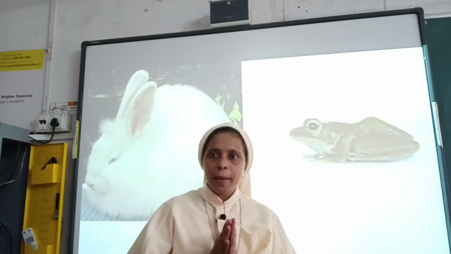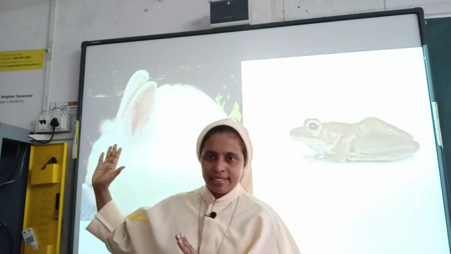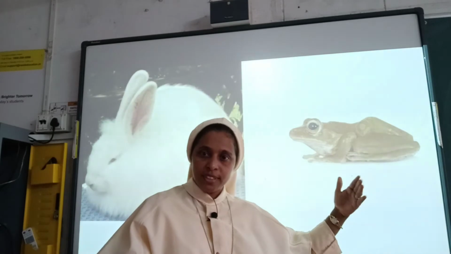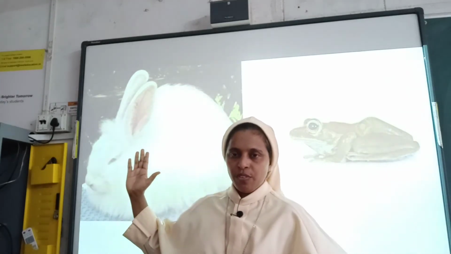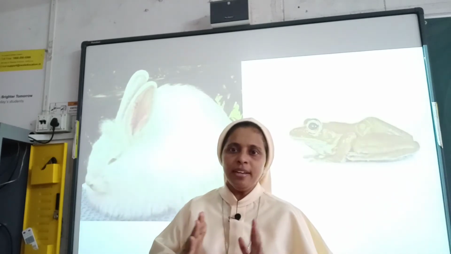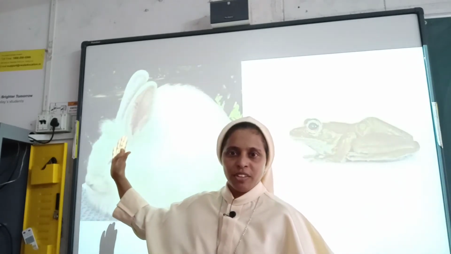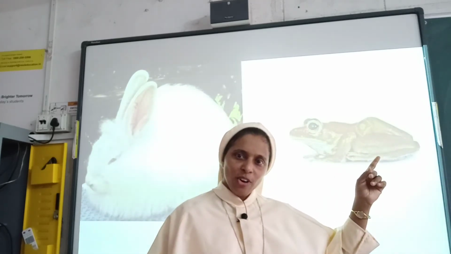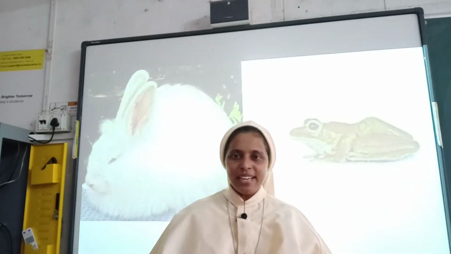Is it clear? So now you have learned one characteristic. With this key we are going further, and we are learning another feature also. So the first feature we are learning is the external feature. Okay, external as well as internal features will be discussed. The external feature we can see is that the rabbit has fur. The frog doesn't have fur. So it leads to the next feature. So let's see.